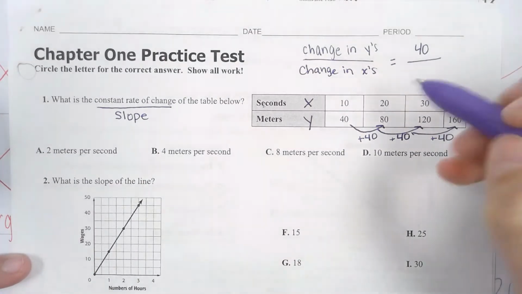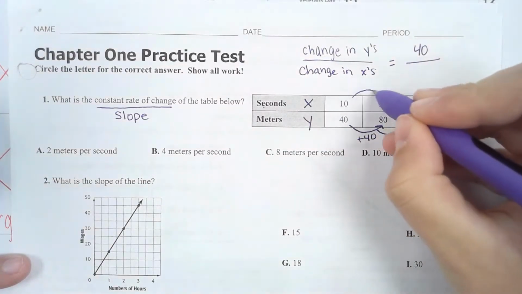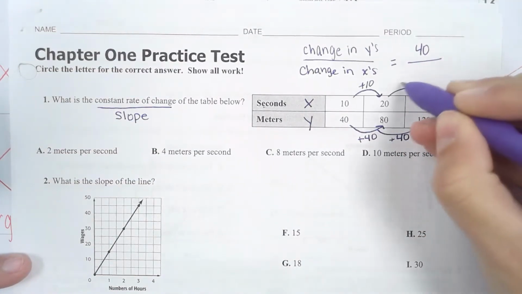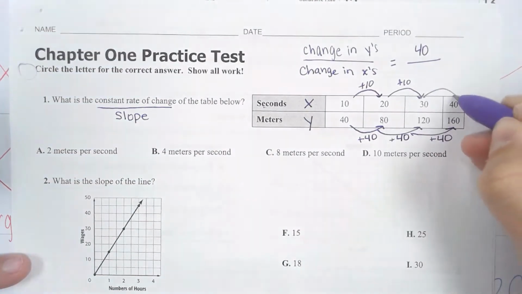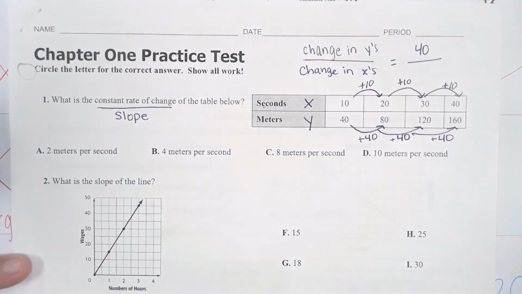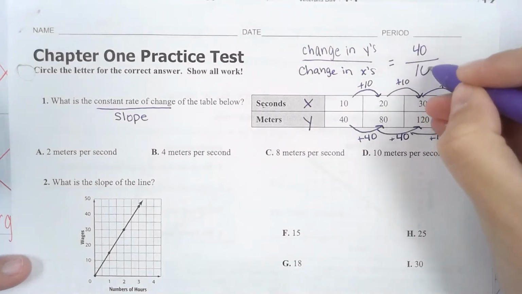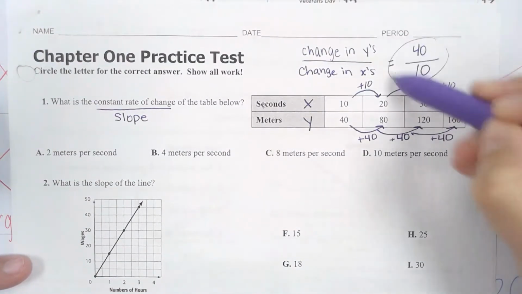And then looking at your change in x's, notice how we went from 10 to 20, so that was plus 10. 20 to 30 was plus 10. And 30 to 40 was also plus 10. So our change in x's were the tens. So our rate of change is 40 over 10.